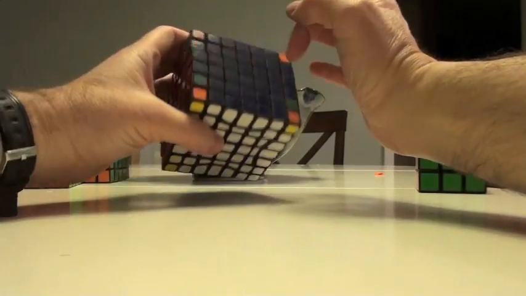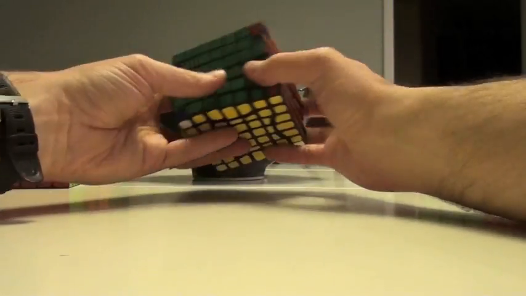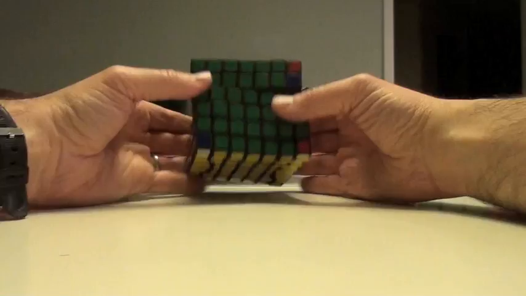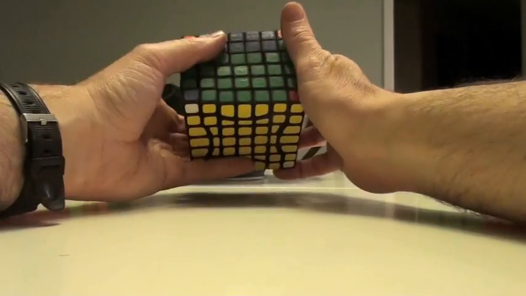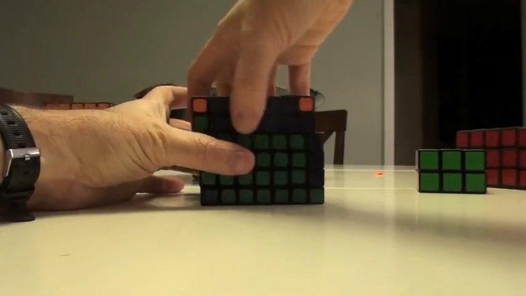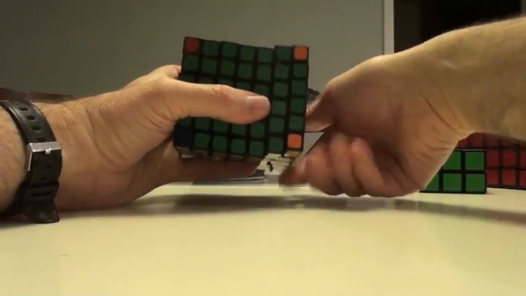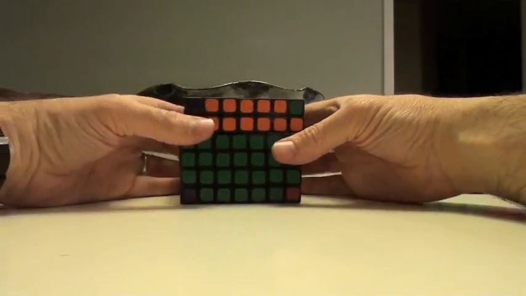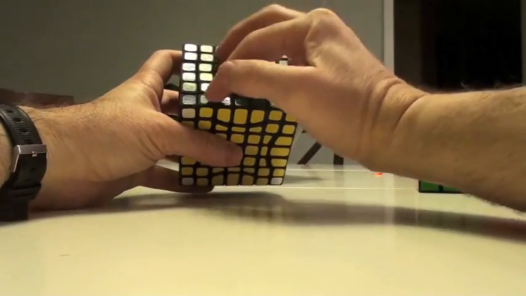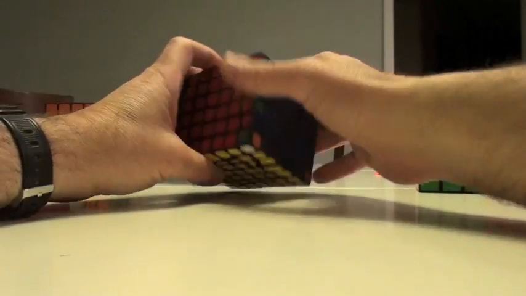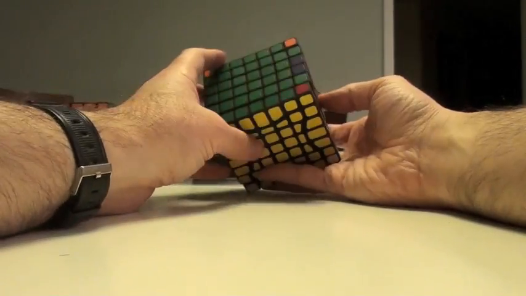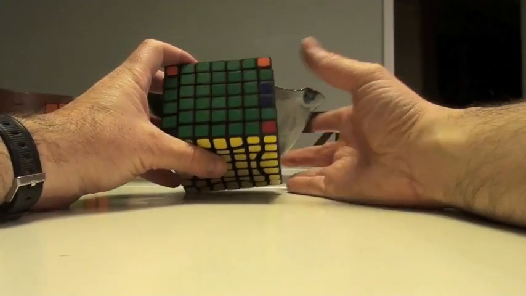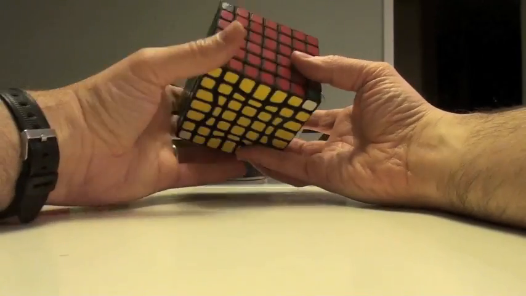Now just an opposite edge swap, and we're home. Let's put the edges where they're supposed to be. 2R, 2U, 2R, 2U, 2R, 2U. Okay, so these are all in. We have placement issues over here. Do we fix it now or do we wait? Doesn't matter. I kind of like fixing it now just to have it done.